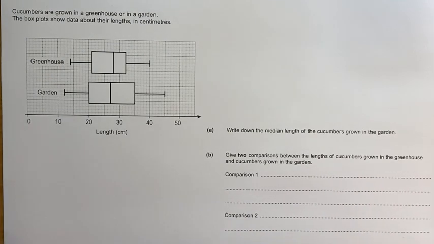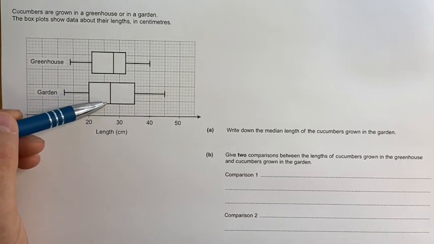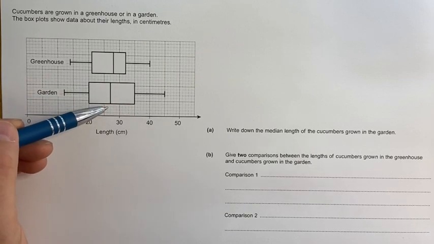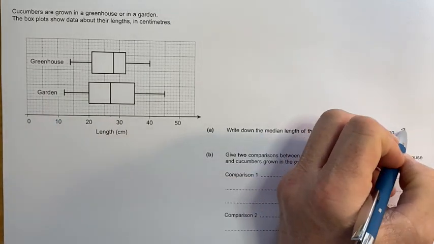Here we've got a comparison question with two box plots. But first of all, part A asks to work out the median length for the cucumbers that are grown in the garden. So the garden is this box plot, so the median is this part here, and we can see that that is at 27. So 27.